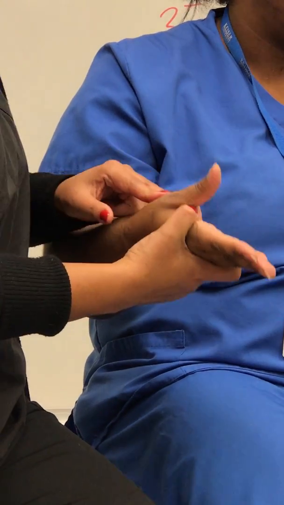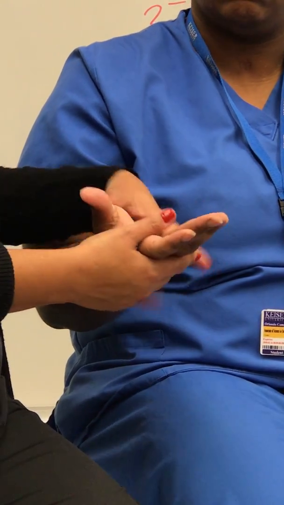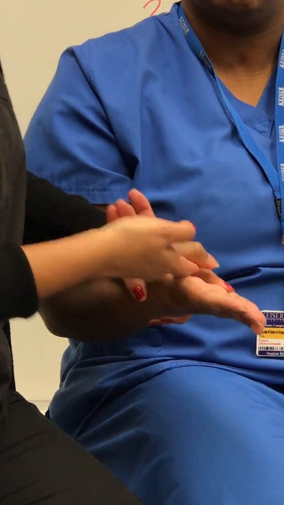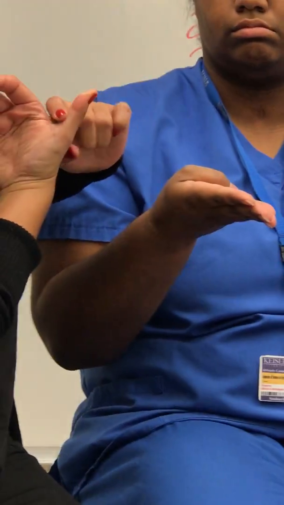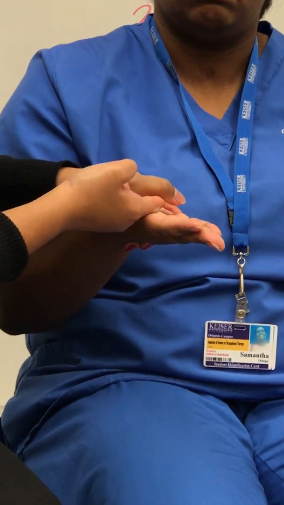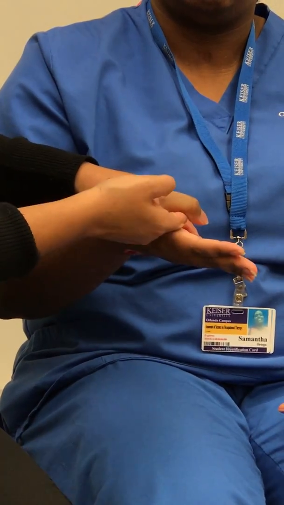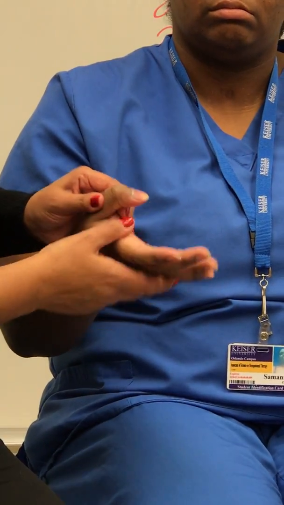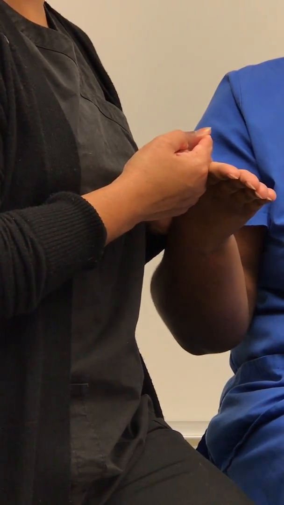Okay? Against gravity. Sorry, I get confused. Okay? MP. This is against gravity. Now my movement is going to be trying to open it. Only right here. Not at the IP. Because again, this is still the brevis. Pollicis brevis. So, min, mod, max. And I'm trying to hold the CMC so that it doesn't move. And then I'm going to hold the MP and work on the IP against gravity. Yeah? Min, mod, max. Pollicis.